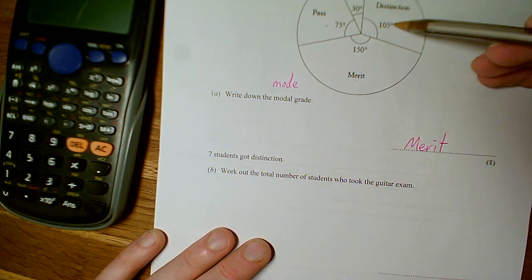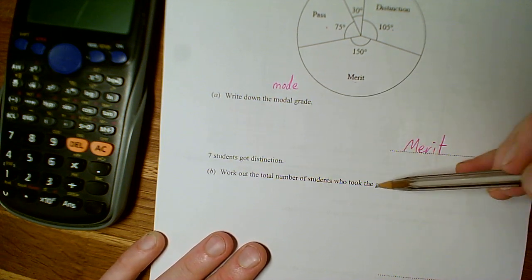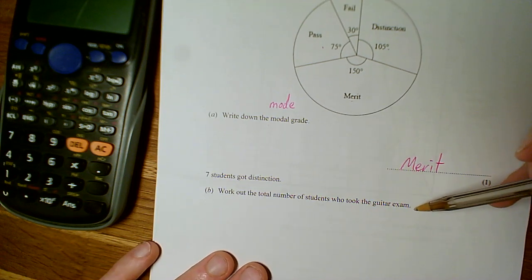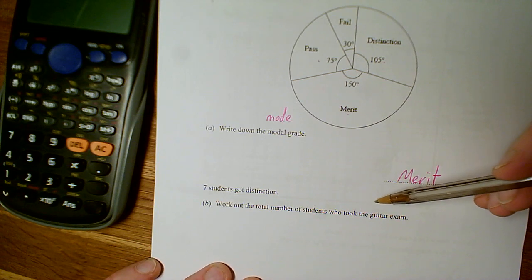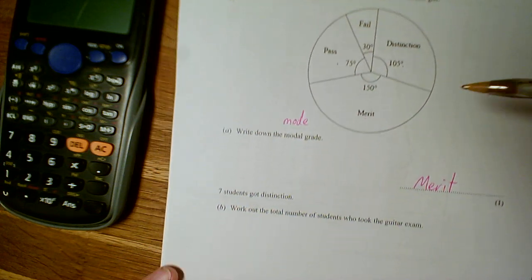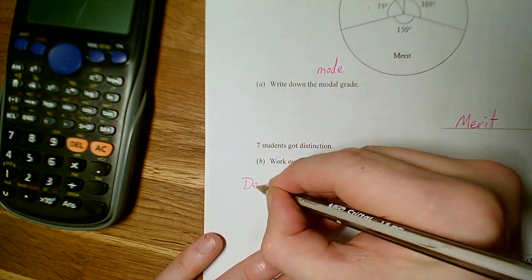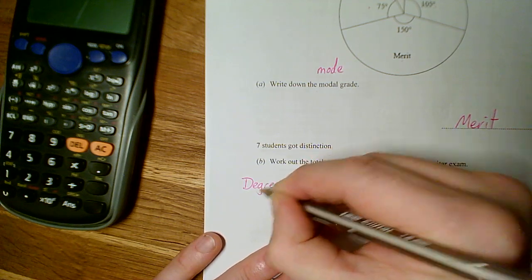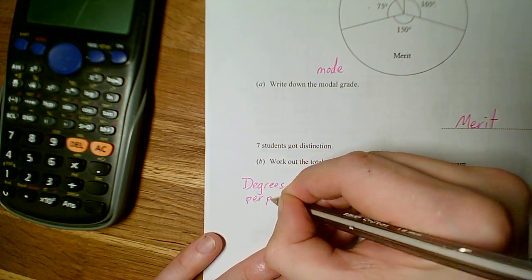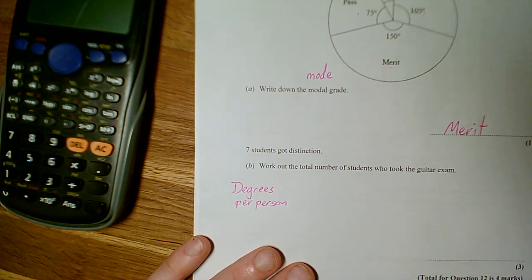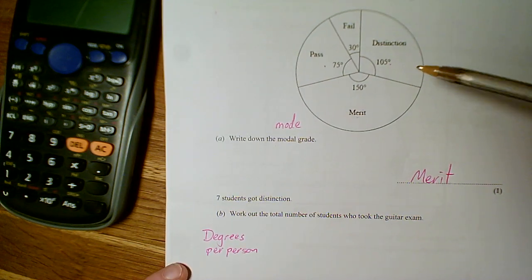7 students got a distinction. Work out the total number of students who took the guitar exam. What I've told you guys over and over again, when you've got a pie chart, try and work out the degrees per person. If you can work out how many degrees it is per person, we can get there.